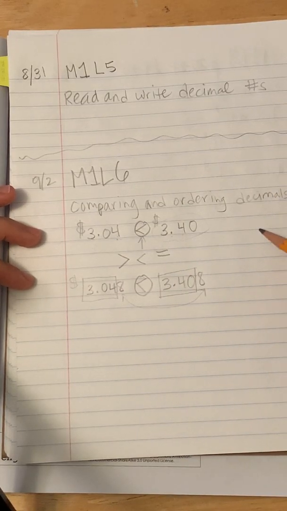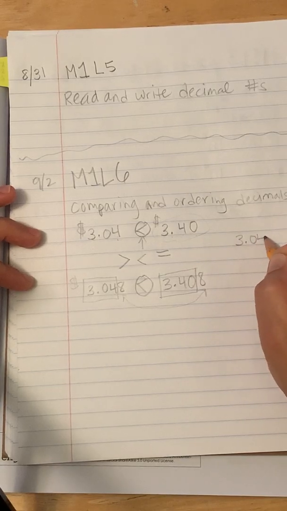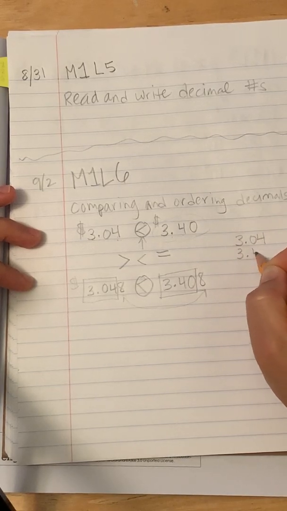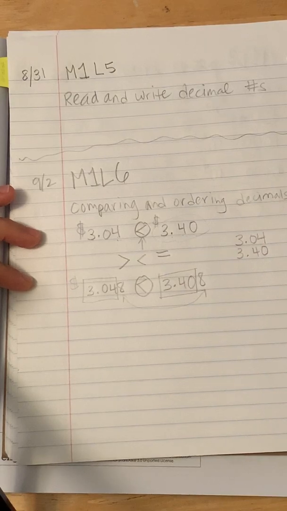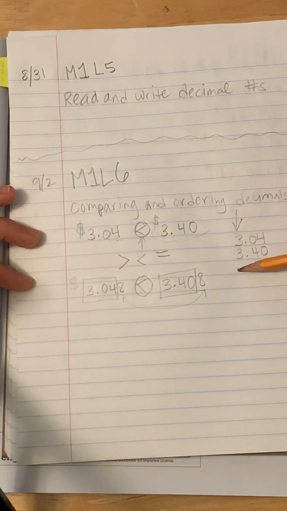Another strategy of how to solve this is to line them up vertically. Okay, and then when you compare numbers, you always want to start at the whole numbers. So I'm starting with the 3s. The 3s are both the same, so as of right now, the numbers are equal.